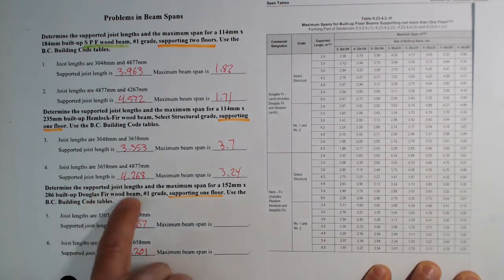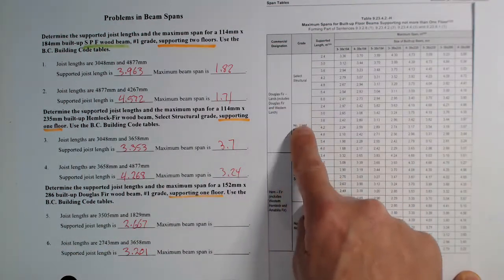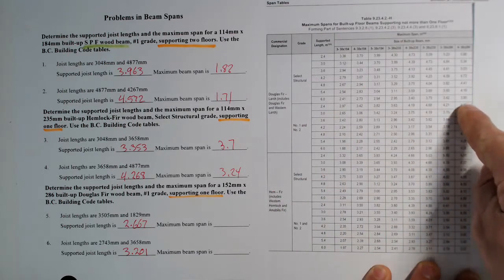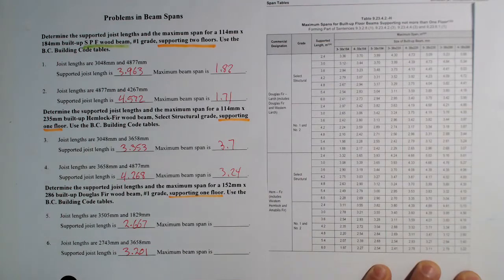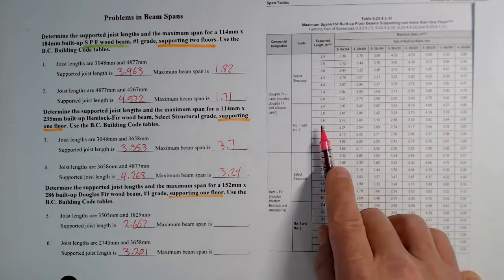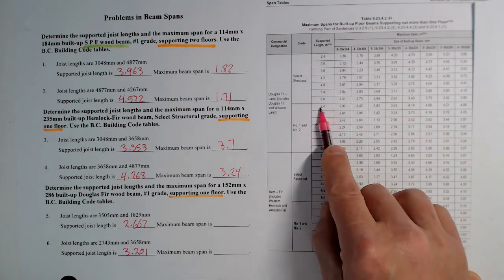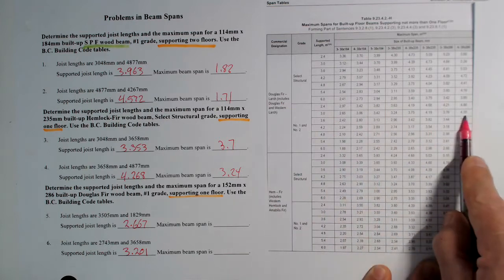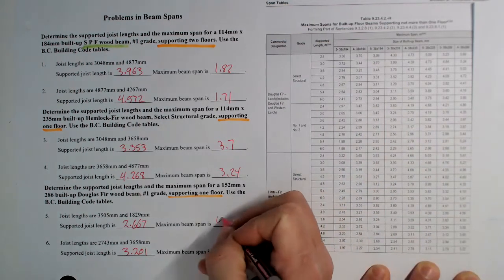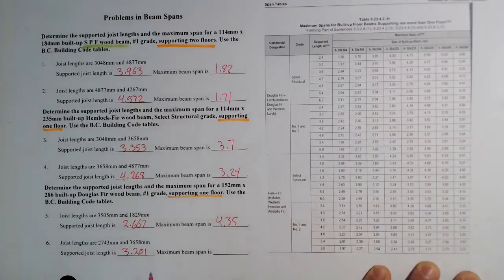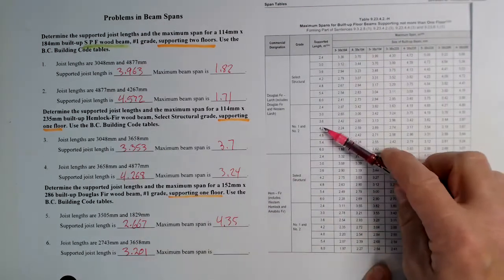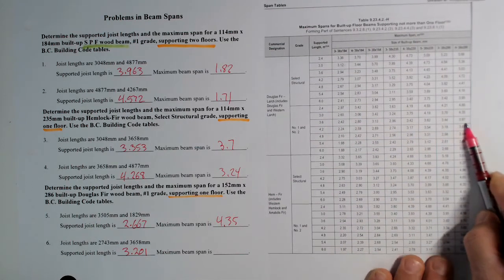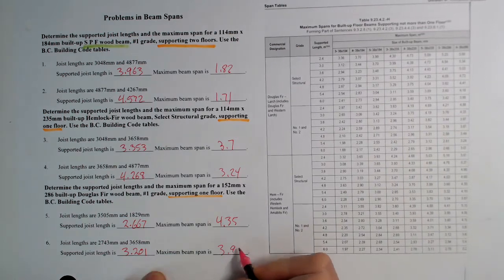Okay, so we have Douglas fir #1 grade. So Douglas fir #1 and #2. Here's our tributary widths, and here is our selection of maximum beam spans. The first thing we have is a 2.667. So #1, #2, 2.667, 2.4 is not enough. We'll move up to the 3.0. Our maximum beam span is a 4.35. And then our last one, we have a 3.2 for supported length. We'll move up to the 3.6, scroll over. Our maximum beam span is a 3.97.